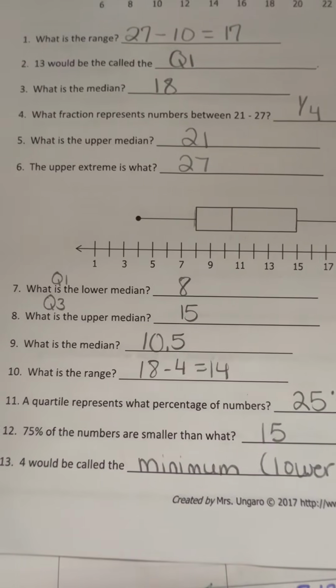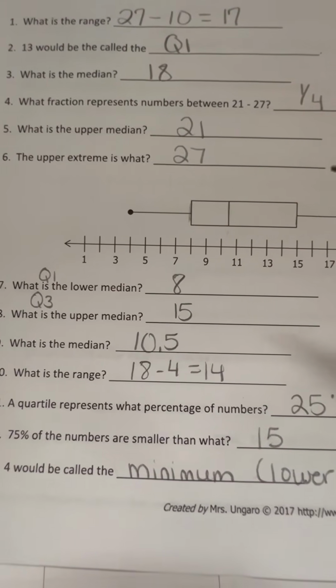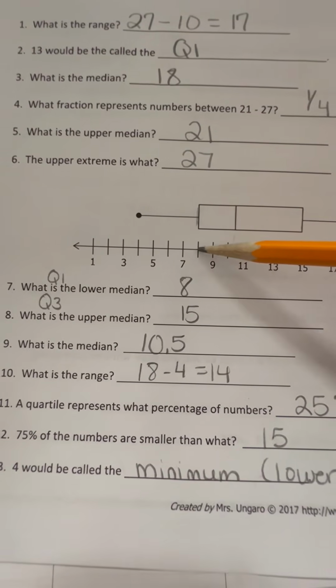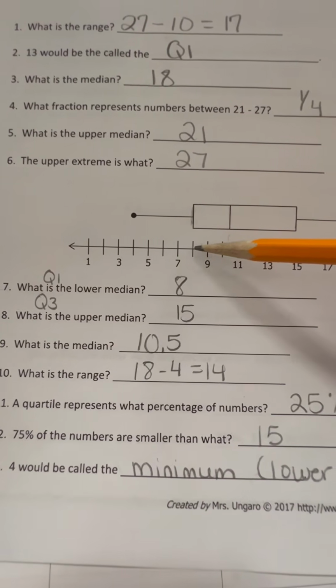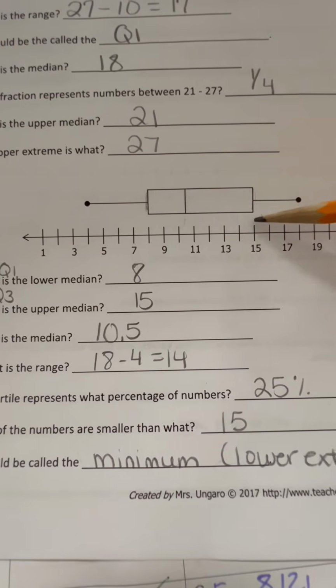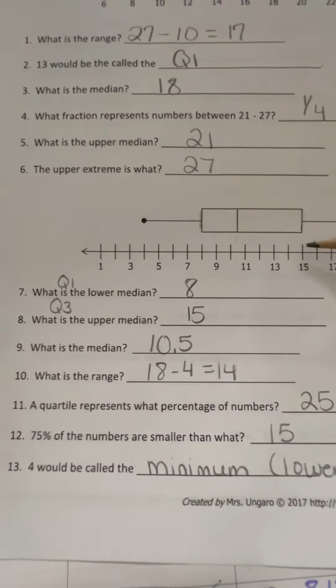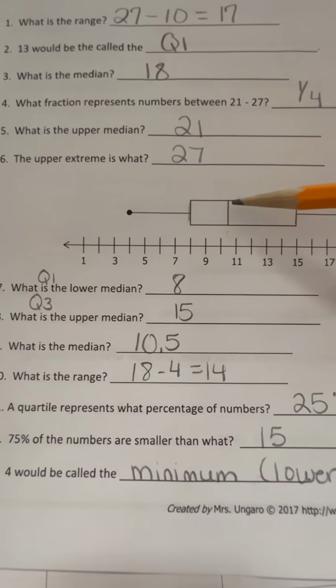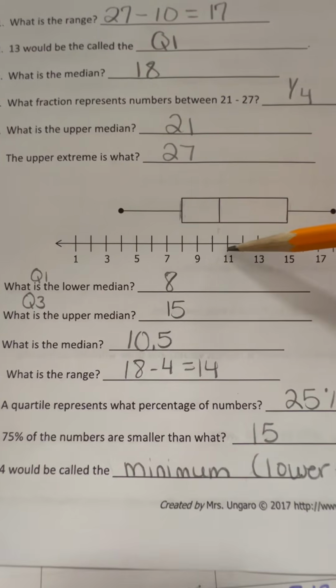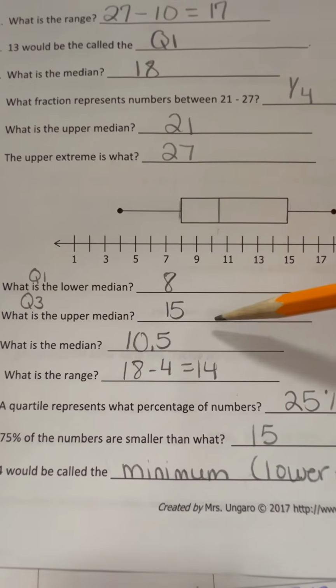It asks us what's our lower median, which is also known as your Q1. That's your lower middle number, which is 8 in this case. And then our upper median number, which is our Q3, this number up here, is 15. And then what is the median? I'm going to look at this, and that's the line right here. I see that it's between 10 and 11, so it looks like 10.5.